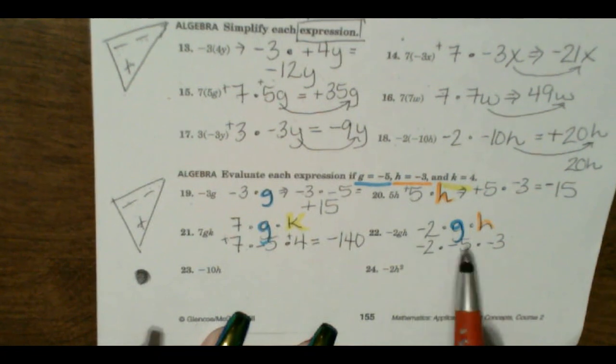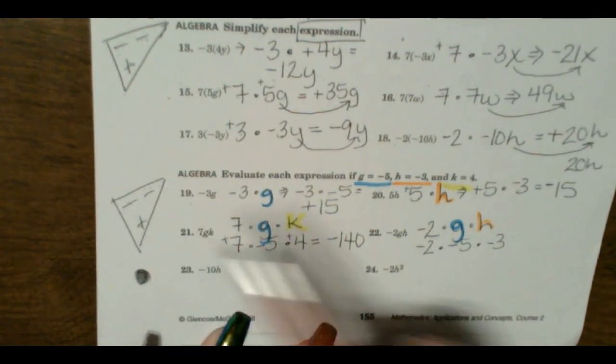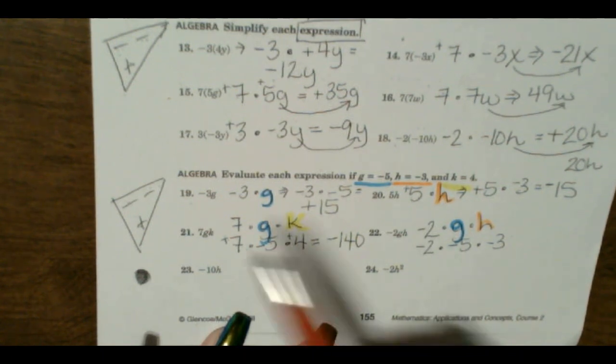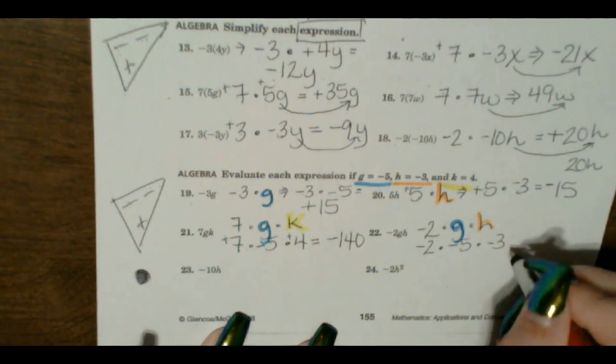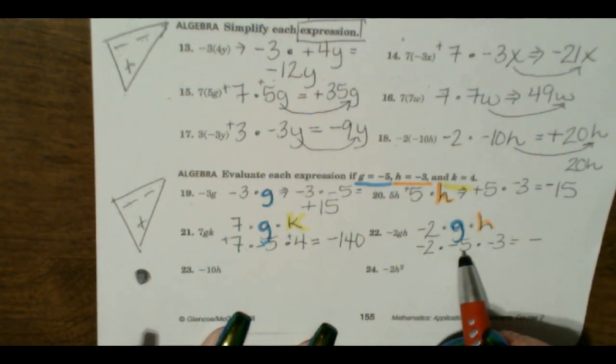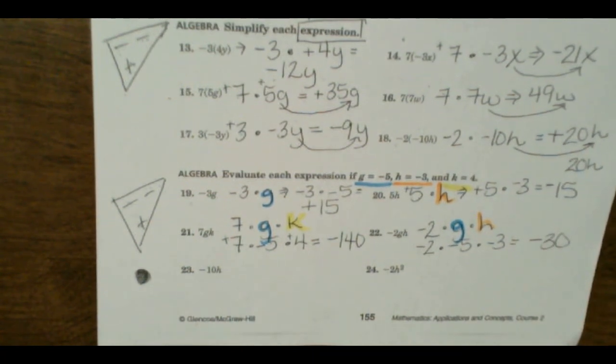So a negative times a negative times a negative is a positive. So this whole part right here is positive. So a positive times a negative is negative. 2 times 5 is 10. 10 times 3 is 30. So your answer is -30.